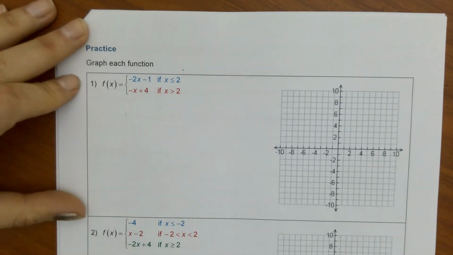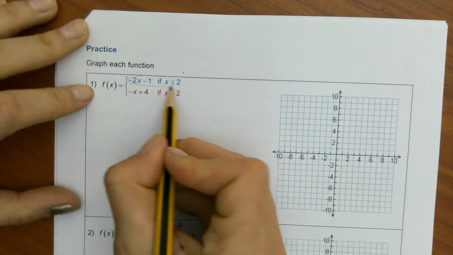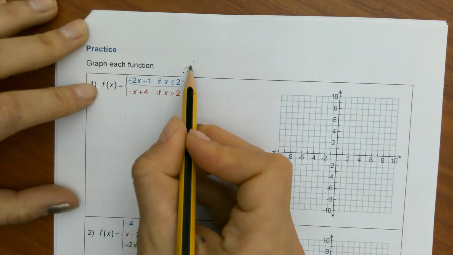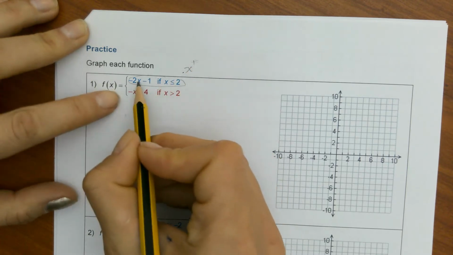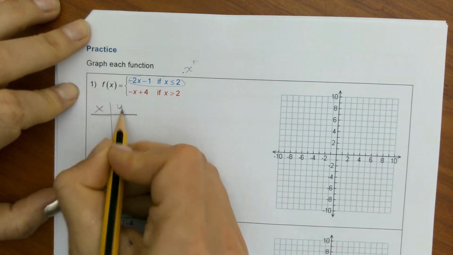Let's look. So, graph each function. I'm going to do the blue one first. Because this just has an x to the 1, you don't have to write the 1. I know it's going to be a straight line. So in my head I go, okay, it's a straight line.